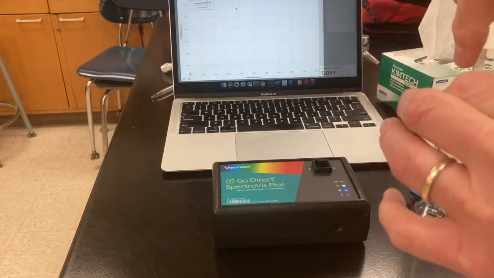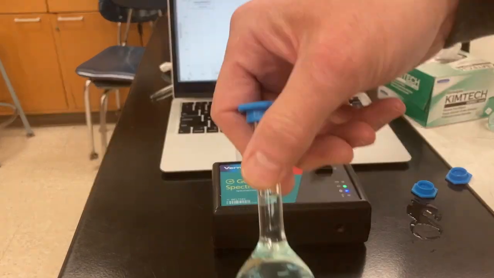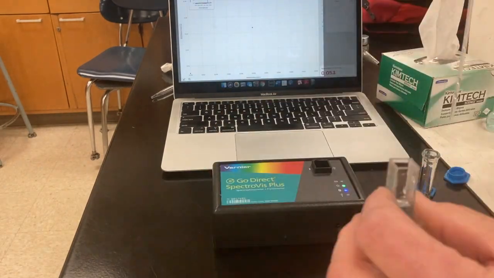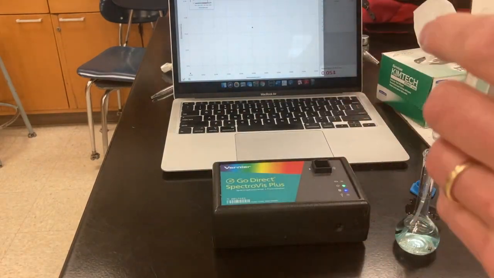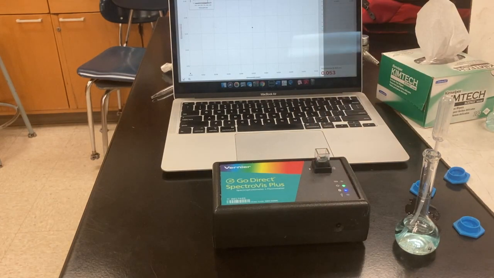Sample 3, take a reading. Sample 4, rinse out the cuvette, fill it up. And now we're going to take our final reading for the 4th sample.